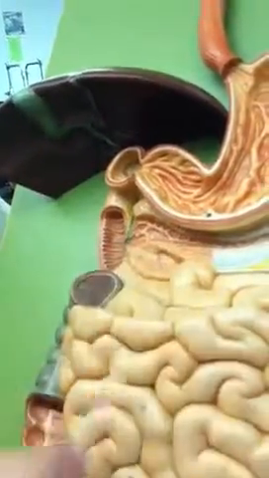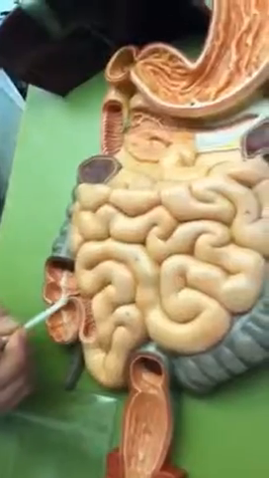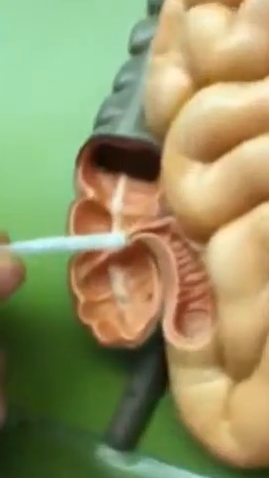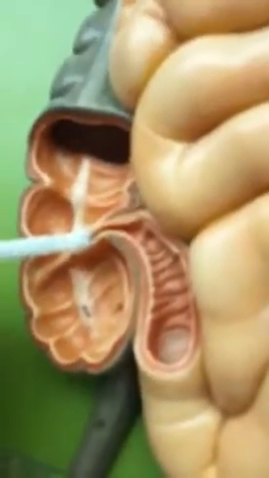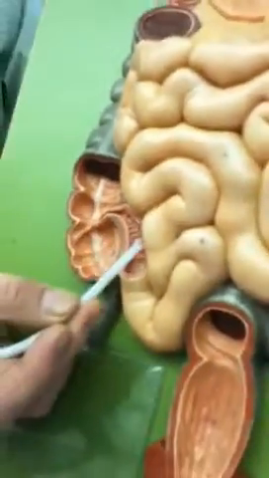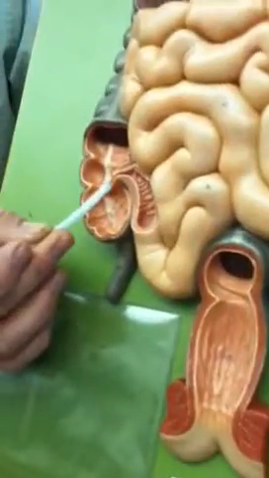Then we go down to our ileum. And we have this big V here. The big V is the ileocecal valve. That's my valve between my ileum and my cecum, which is my large intestine.